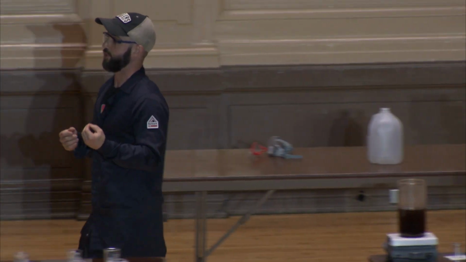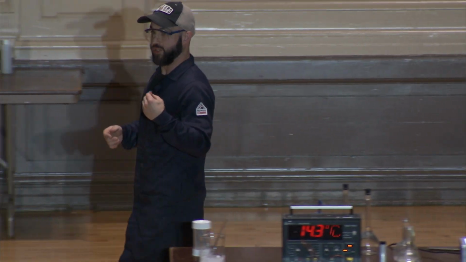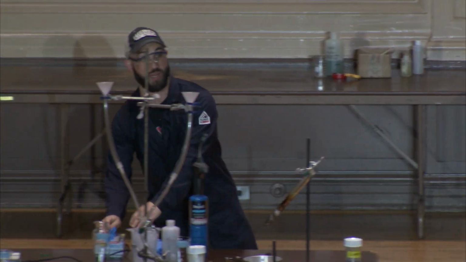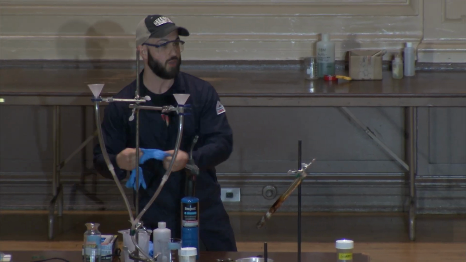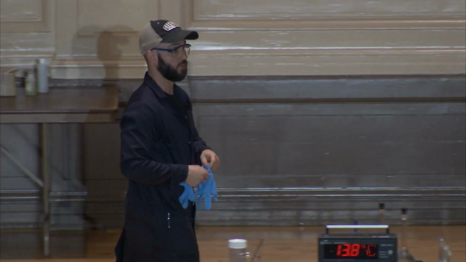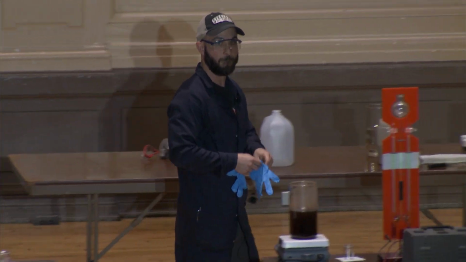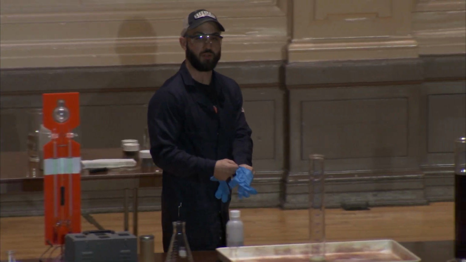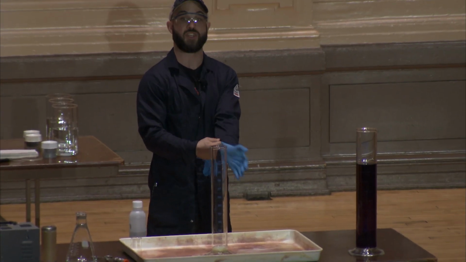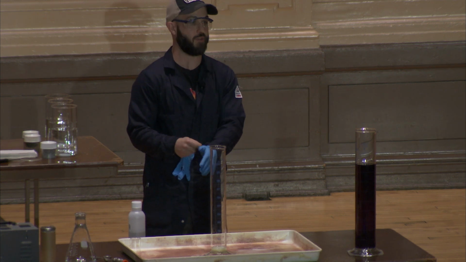Now, what goes on with this reaction is we're basically going to take the peroxide and decompose it. Peroxide's not the most stable molecule. It's going to want to break down into oxygen and water, but in the bottle, with a little bit of stabilizer added, it's not going to do that very quickly.